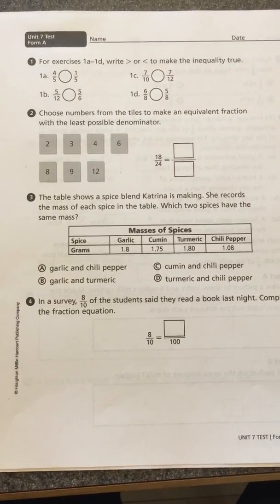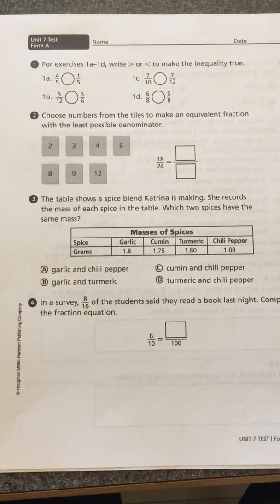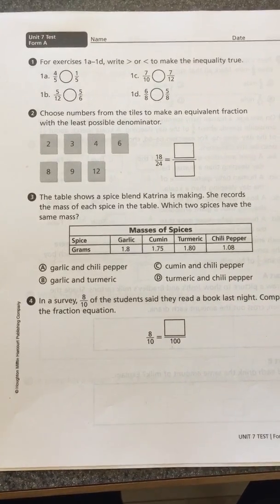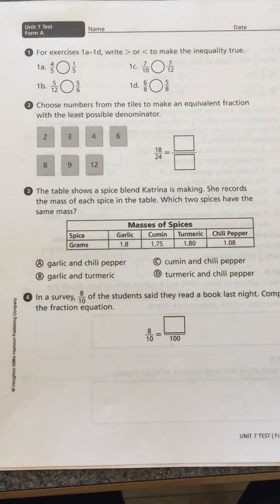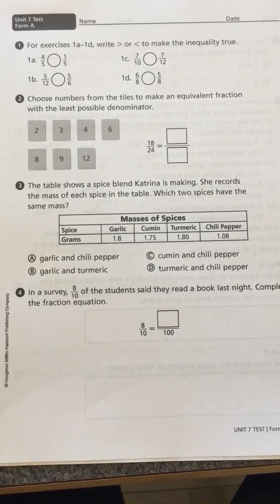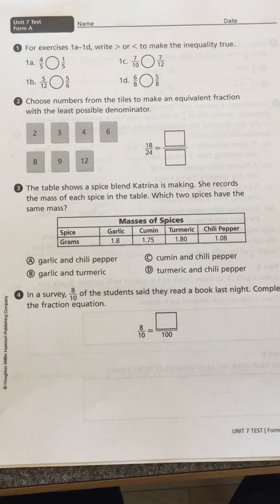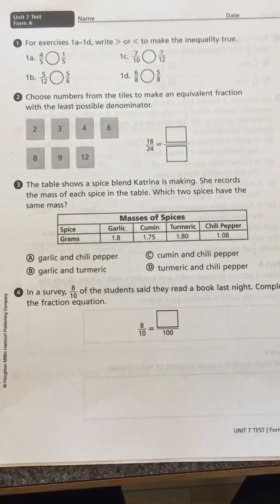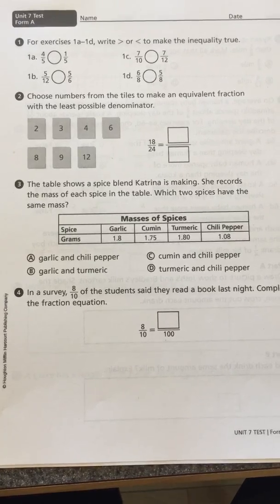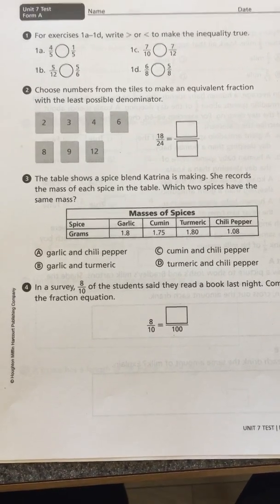For number 2, it says choose the numbers from the tiles to make equivalent fractions from the least possible denominator. So basically what that's looking for you to do is they want you to put it in simplest form. But remember, when putting it in the simplest form, that is also making an equivalent fraction. So do your best to make 18/24 into simplest form.